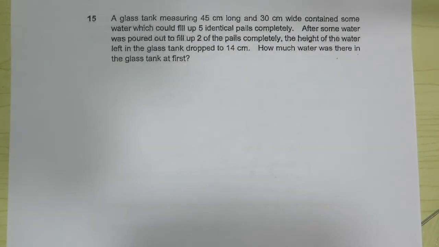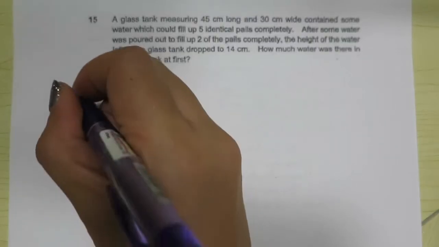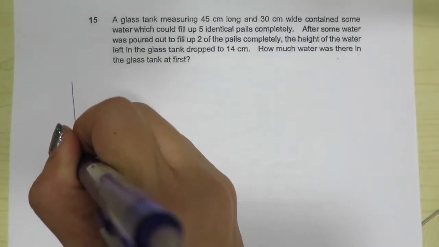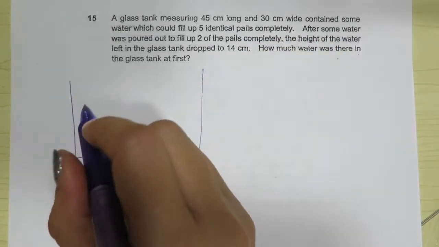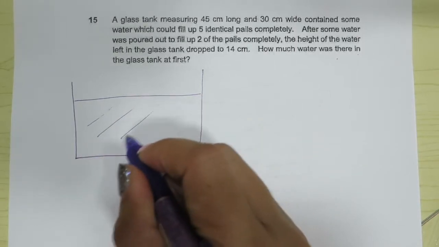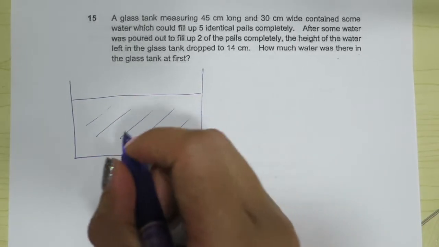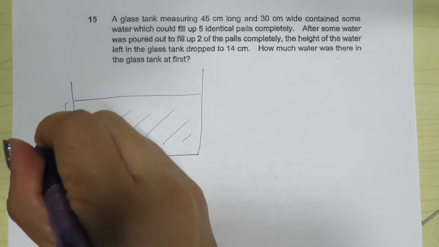Question 15, volume. A glass tank measuring 45 cm long, 30 wide, contains some water. So let me just try to illustrate this. So this is the tank, okay? And it contains some water. Enough to fill 5 pails.